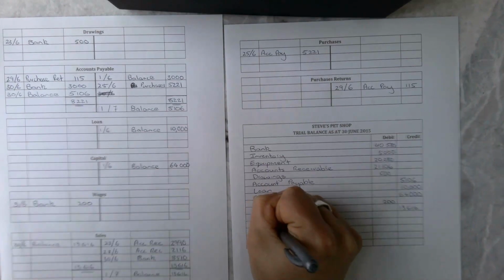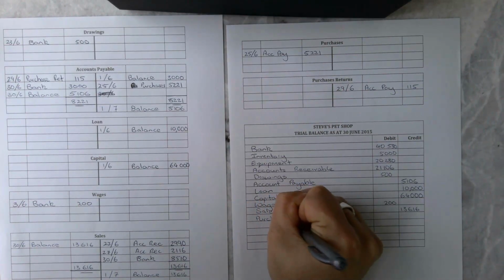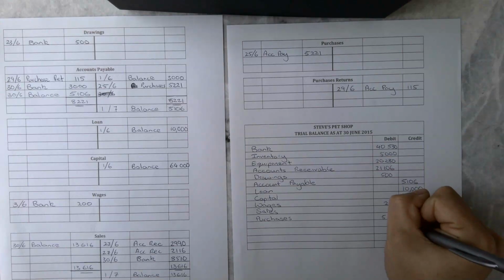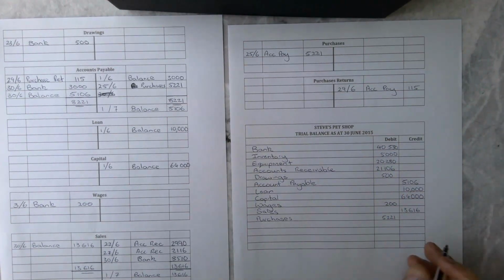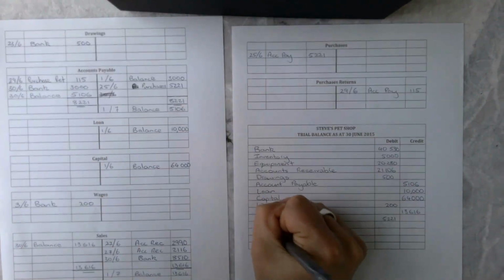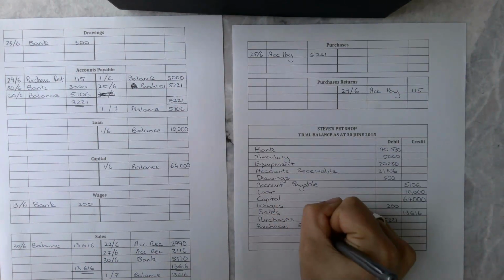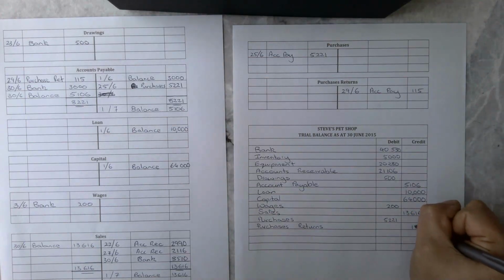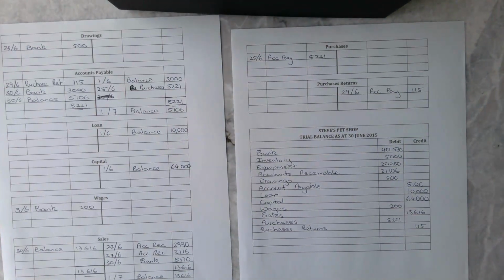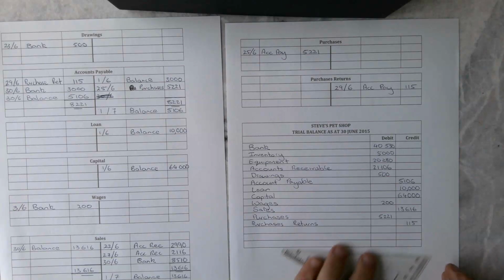Purchases is 5,221, and purchase returns is at 115. And now this is where the magic happens, and this is where you check you've got everything correct.